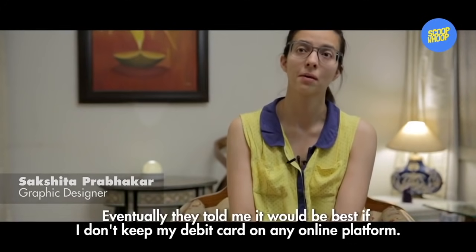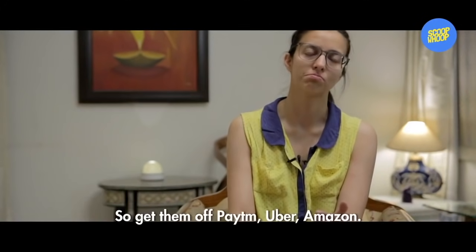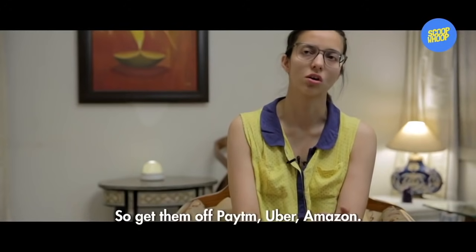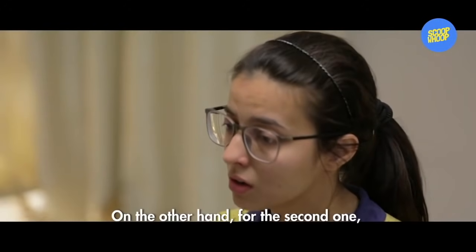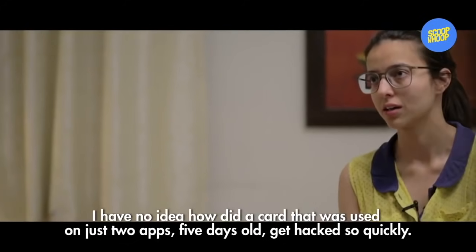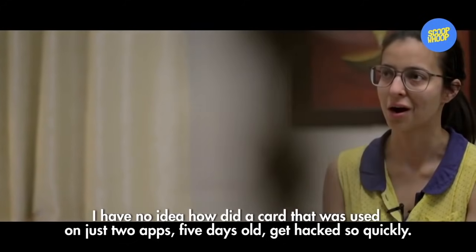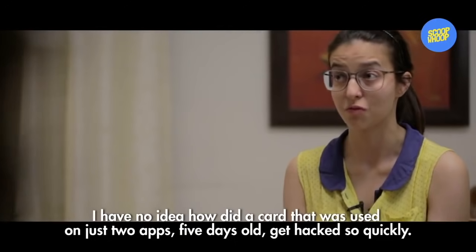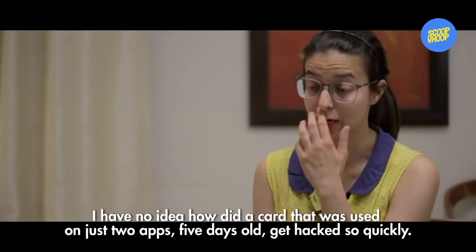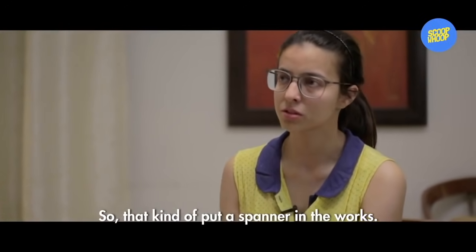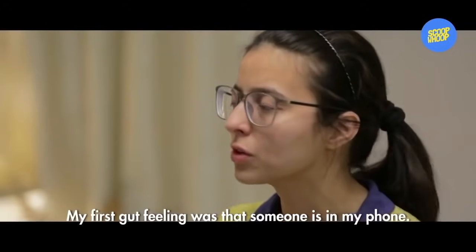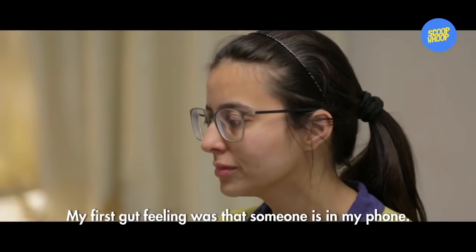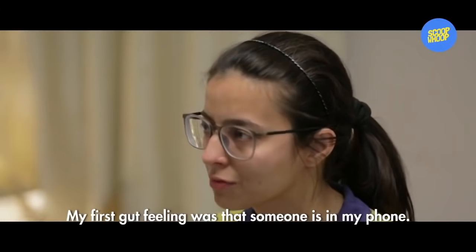Eventually they told me it would be best if you keep your debit cards not on any online platform, so get them off Paytm, Uber, Amazon. For the second one, on the other hand, I have no idea how did a card that was used just on 2 apps, 5 days old, get hacked so quickly? So that kind of put a spanner in the works in my thinking. My first gut feeling was someone's in my phone.